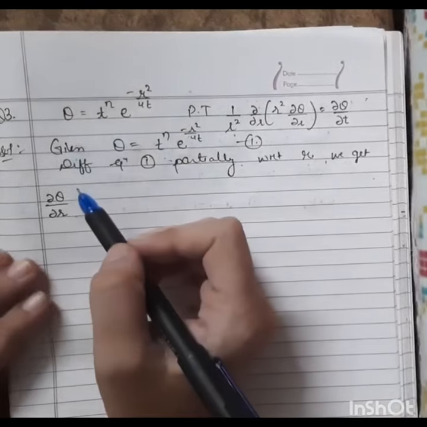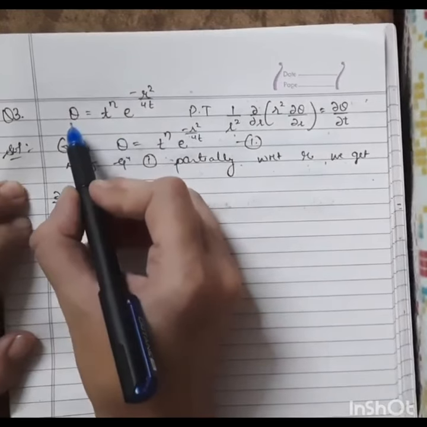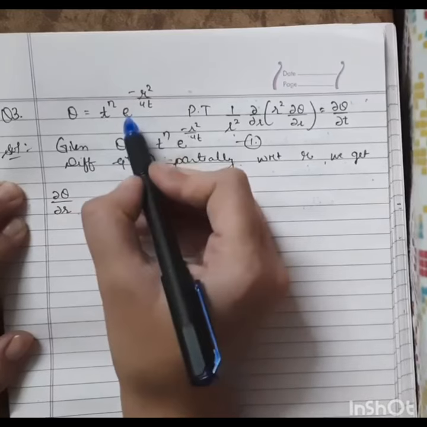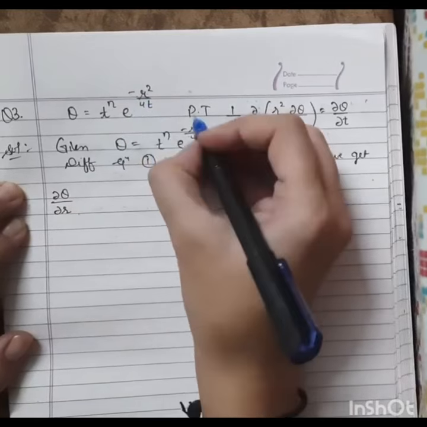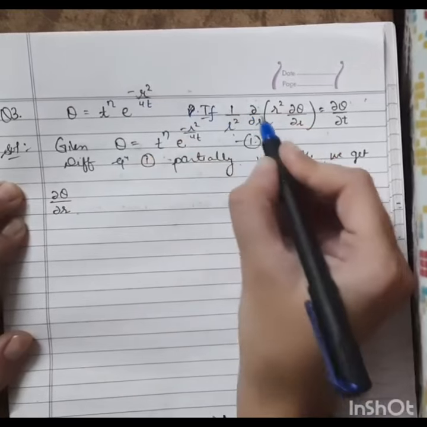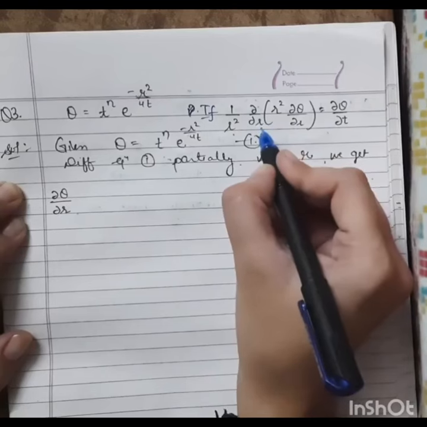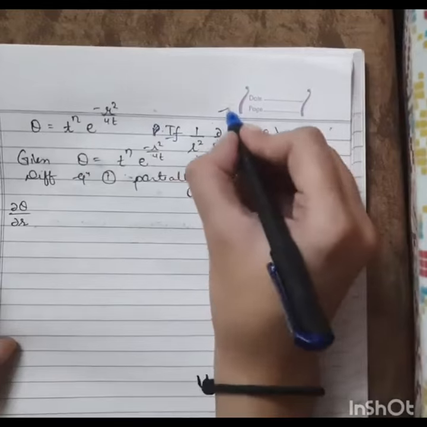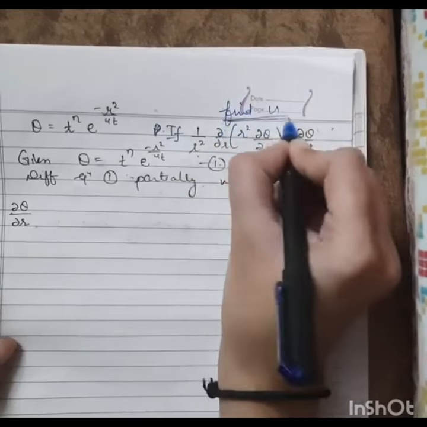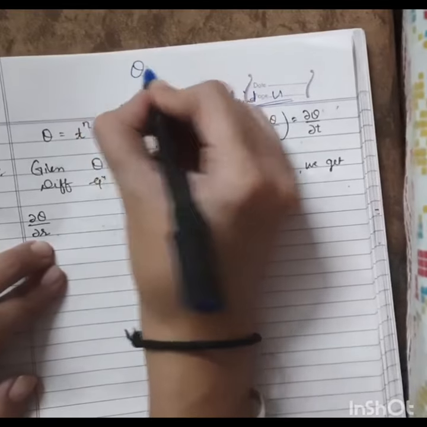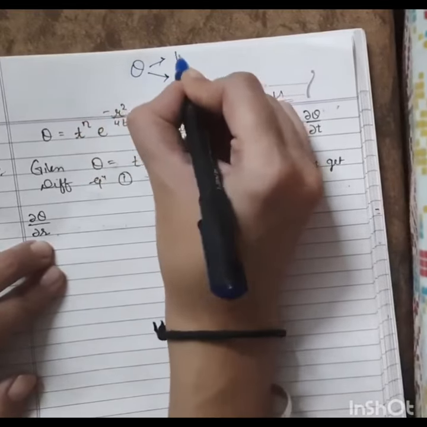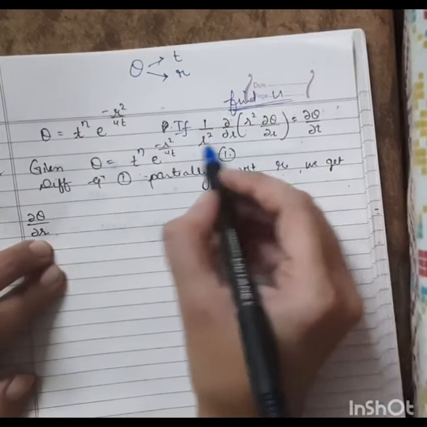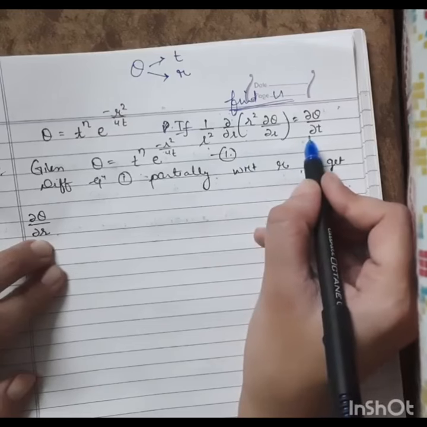Now coming to the next example, we have θ equals t raised to power n times e raised to power minus r² upon 4t. If (1 by r²) ∂/∂r (r² ∂θ/∂r) equals ∂θ/∂t, find the value of n. So here, there is a variable θ dependent on two variables t and r, and it's already given that the equation is satisfied by θ.